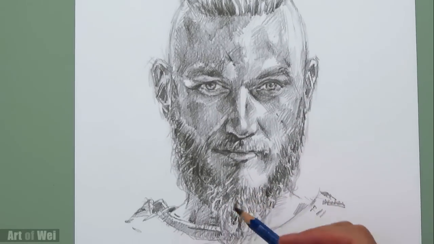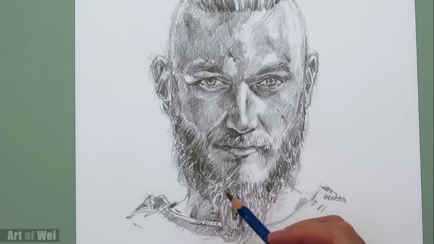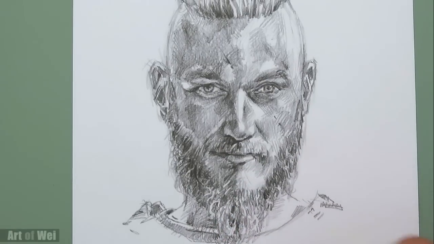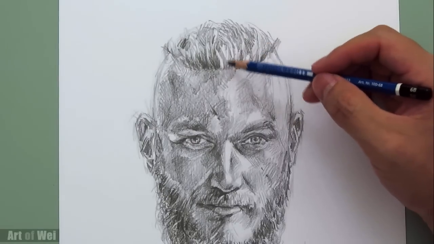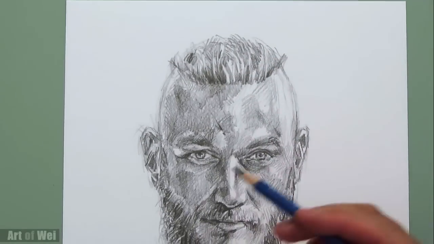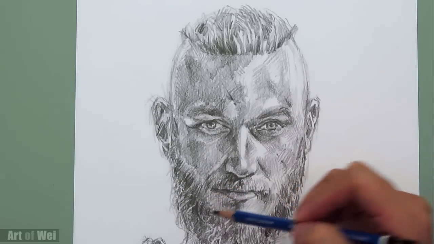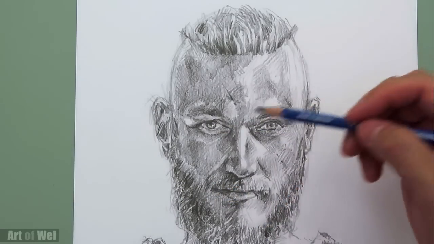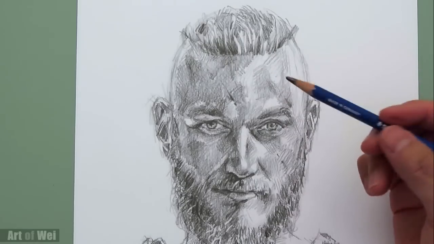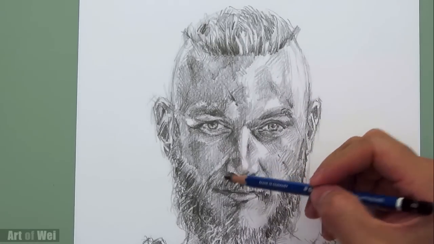The beard and the mustache, I went in with an electric eraser and gave it a little bit more highlight, bringing it a little bit back out. Just a few on the hair too, so that I can make it look like there's a little bit more detail than there really is. Yeah, so this kind of stuff is pretty fun to do. 6B all the way. Kind of like what I've been doing recently.